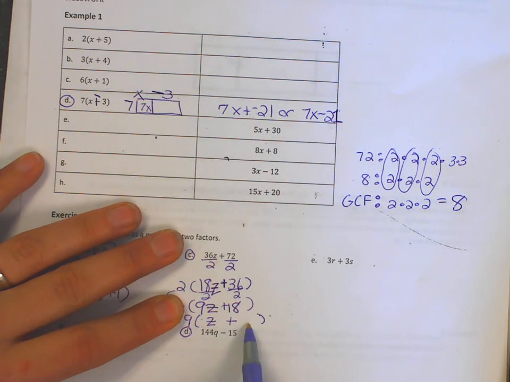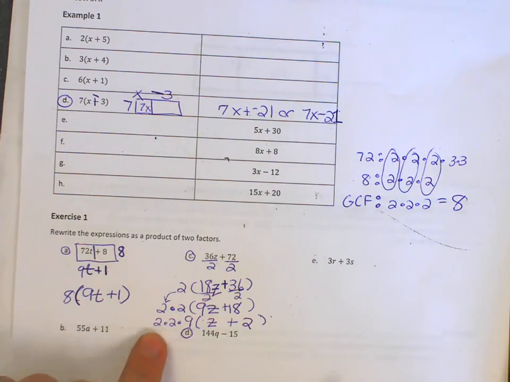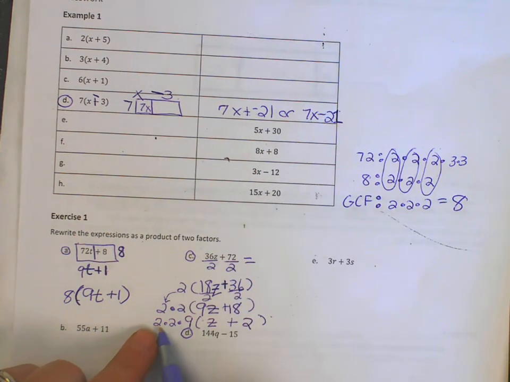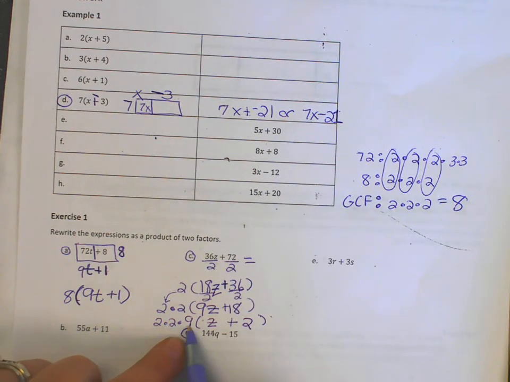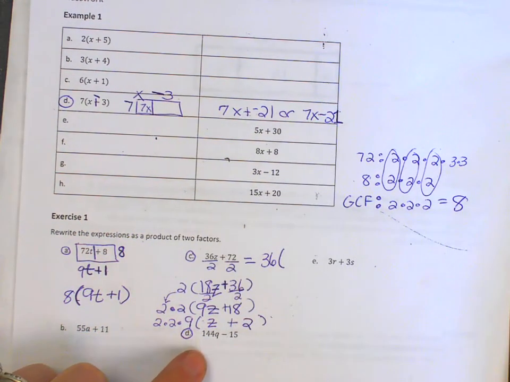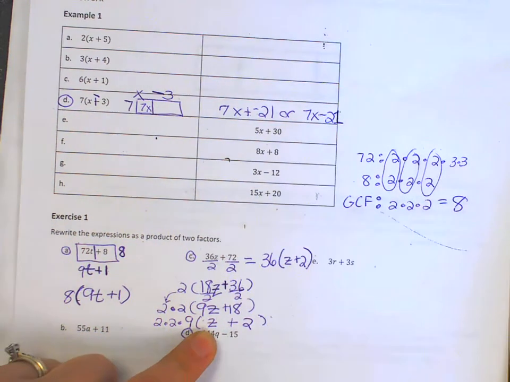9 times what is 18? You can do it that way. Or 18 divided by 9 is what? Okay, so this isn't as simple as I should be writing it. So I'm going to go over here and write the final answer. 2 times 2 is 4, times 9 is 36, is my real GCF. And then z plus 2 is my other factor.